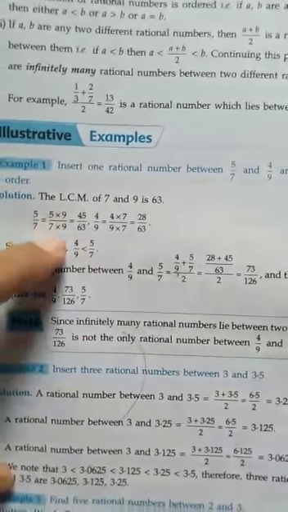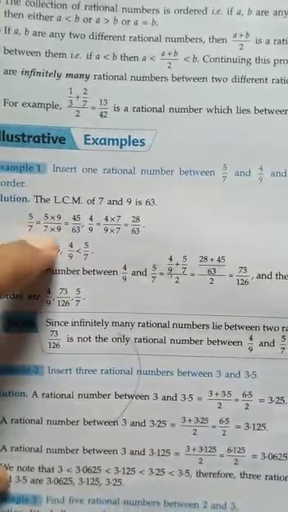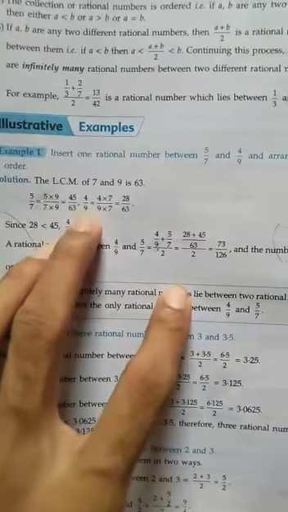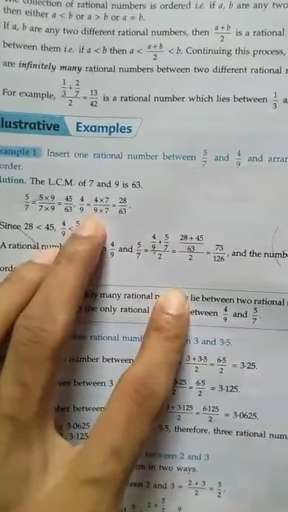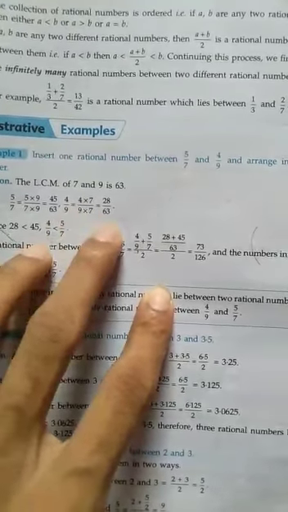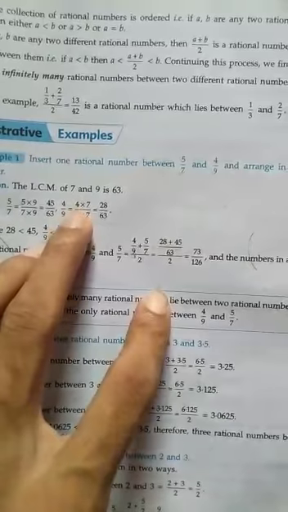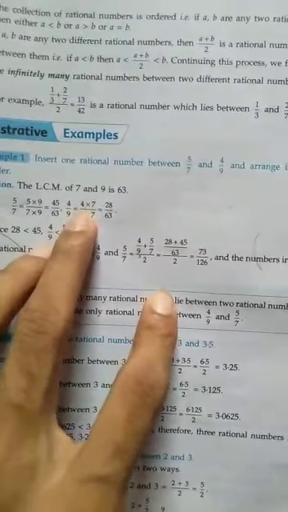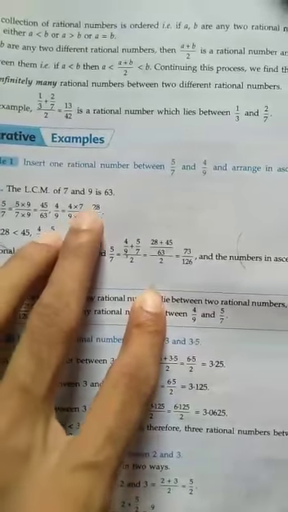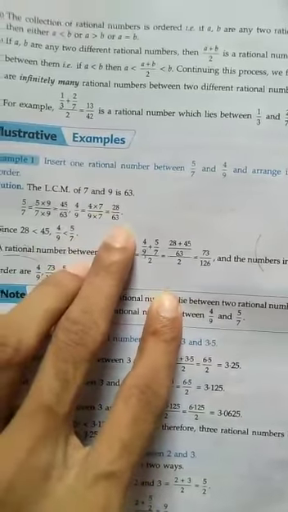In the case of the second rational number, 4/9, if we multiply the 9 by 7, we get 63, and to maintain equality we also multiply the numerator by 7. So 4 into 7 by 9 into 7 is 28/63.